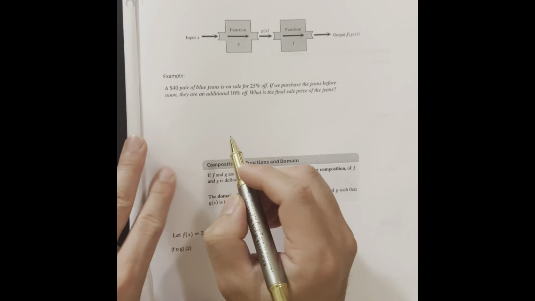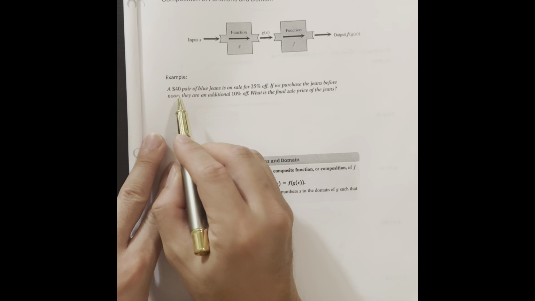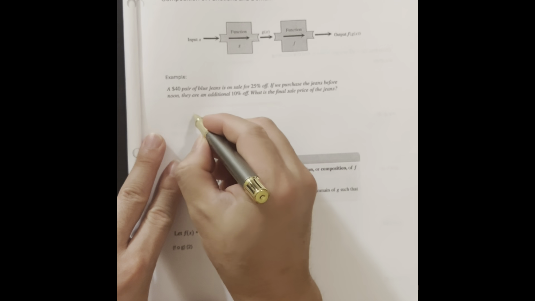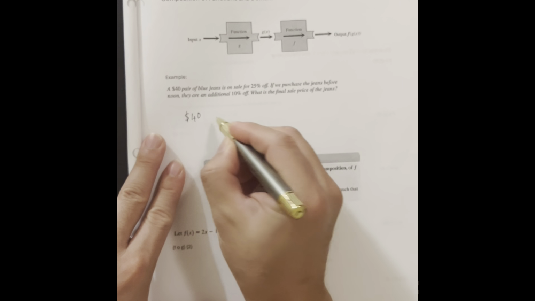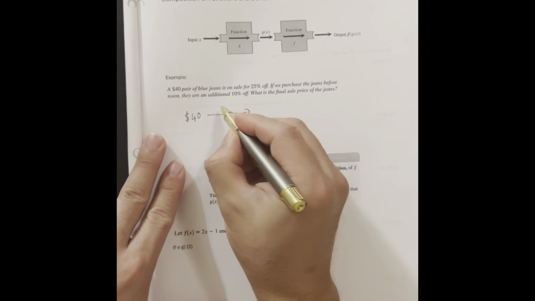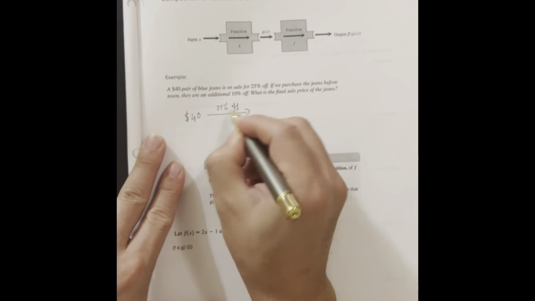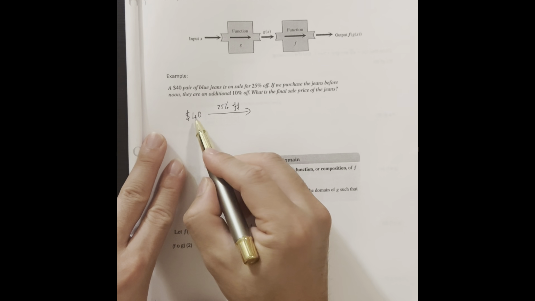So here's an example. If we have a $40 pair of blue jeans that is on sale for 25% off, this function is 25% off of the $40. So that's $10 off. So the discounted price of these jeans is $30.